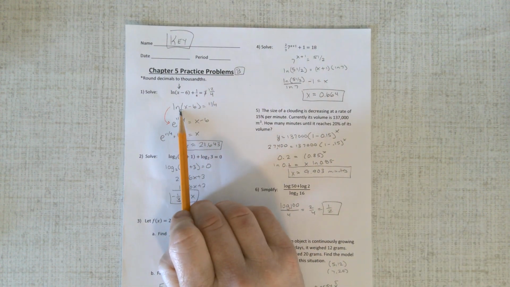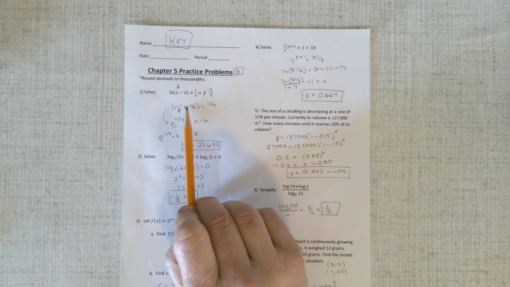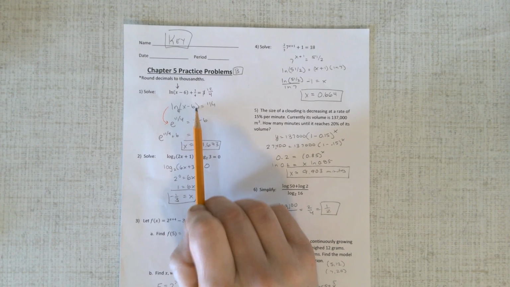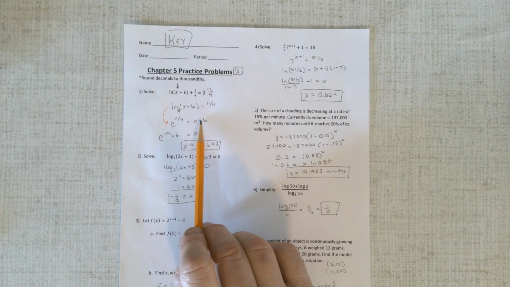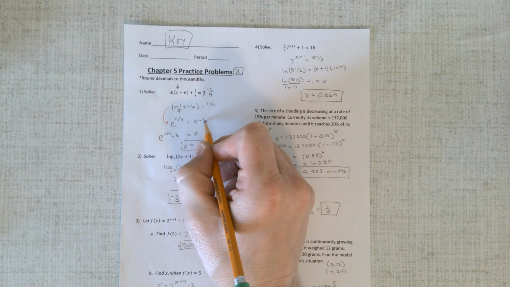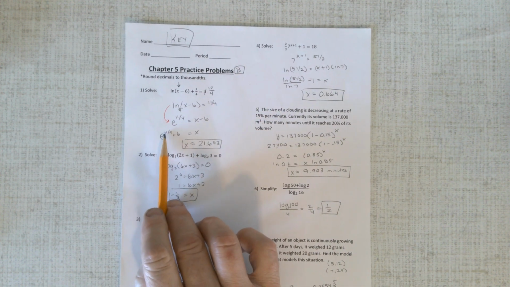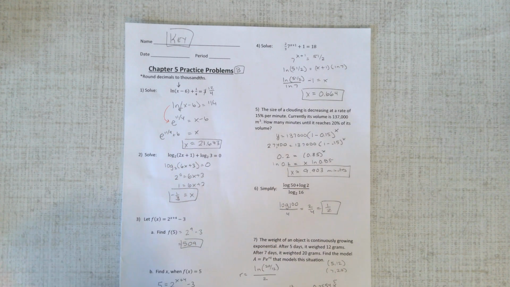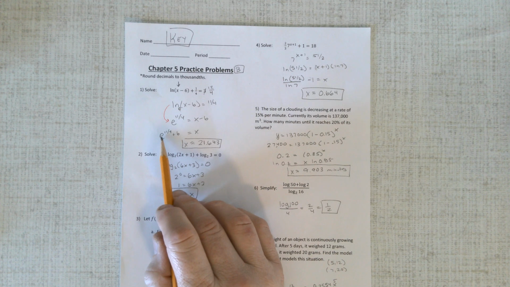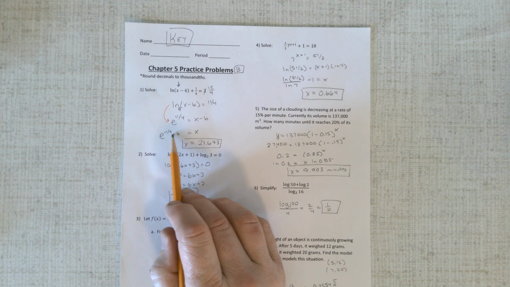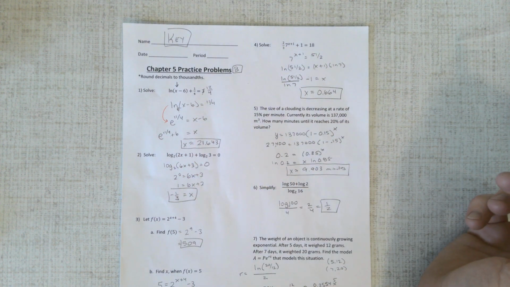This means e to the power equals x minus 6. And now I can add 6 to both sides, and I have e to the 11/4 plus 6, and then it's just a calculator problem. You type in an e value with this exponent, plus 6, and it comes to there.